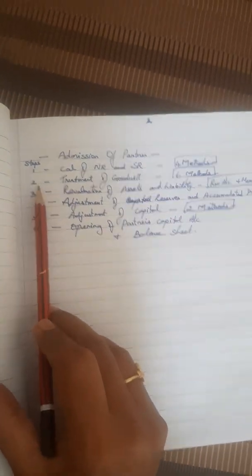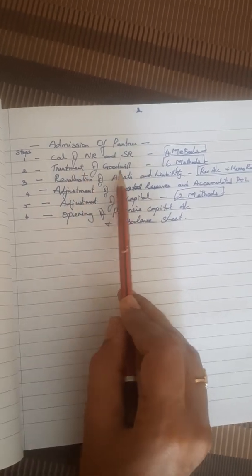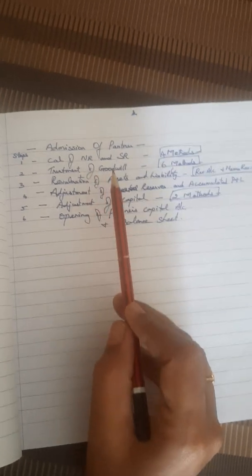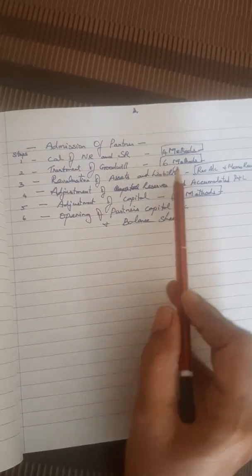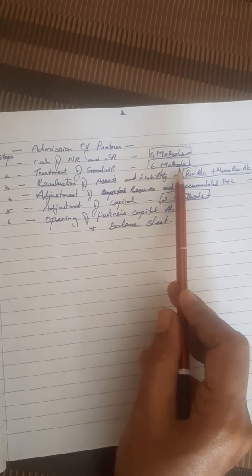Next, we have the second step. We are going to know about the treatment of the goodwill. When a new partner is coming in, what is the amount of the premium of the goodwill he is going to bring in, and in this there are about 6 methods. We are going to see in detail about each and everything.